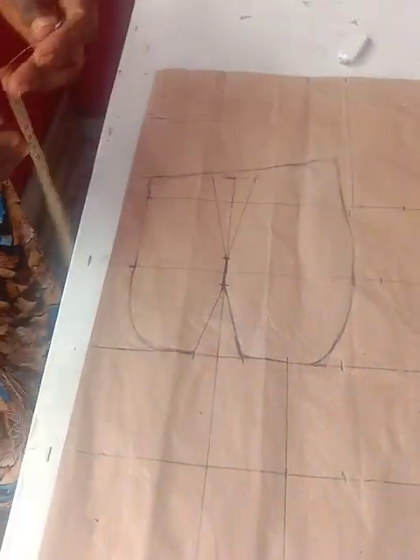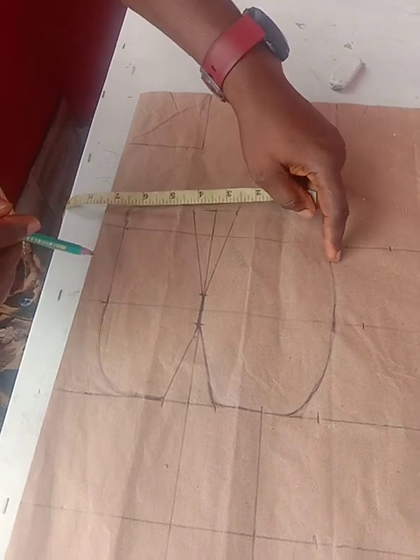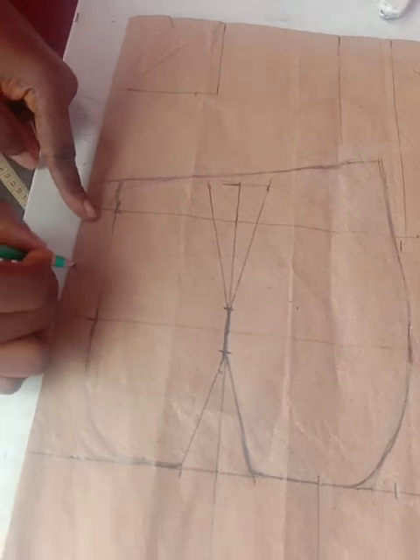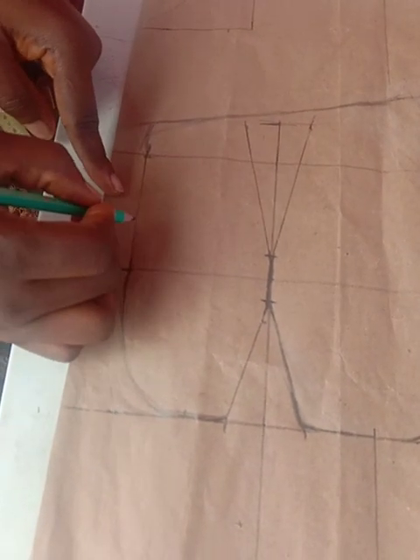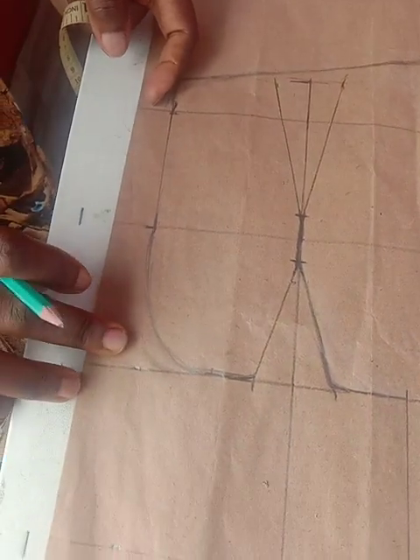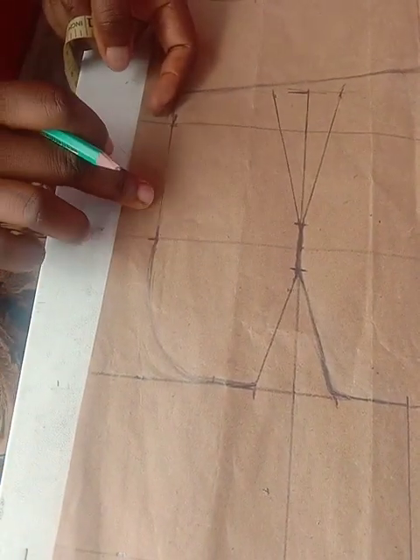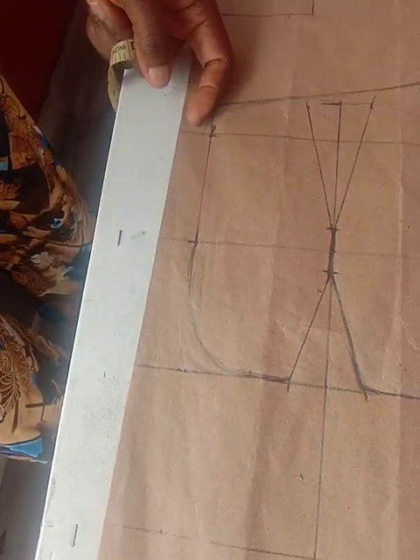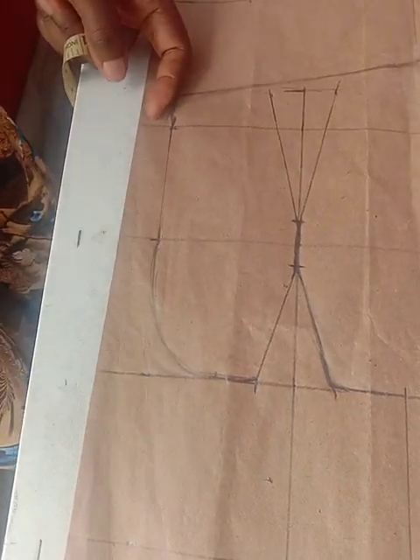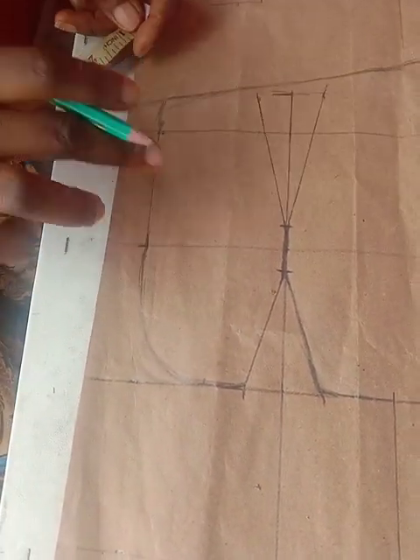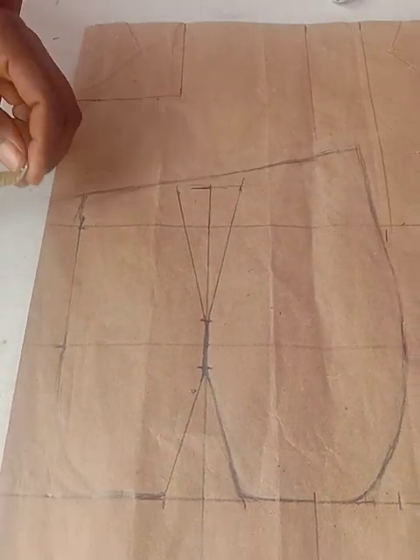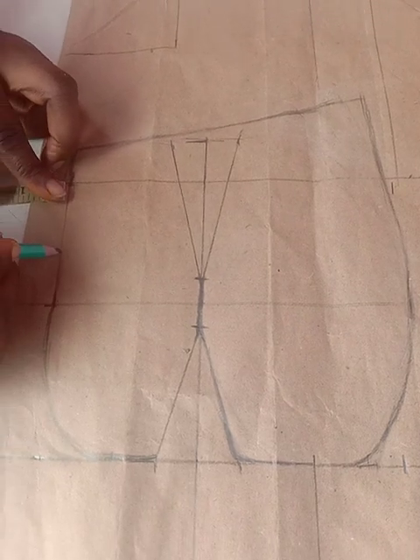Then to get this curve, I first of all, from my midpoint, this is my center front, from my center front unfold, I came in by 0.7. It's not standard, never forget, it's not a standard measurement. I use 0.7 because I have a small bust size. For people that have bigger bust, they can use 1 inch. So here I use 0.7 inch.